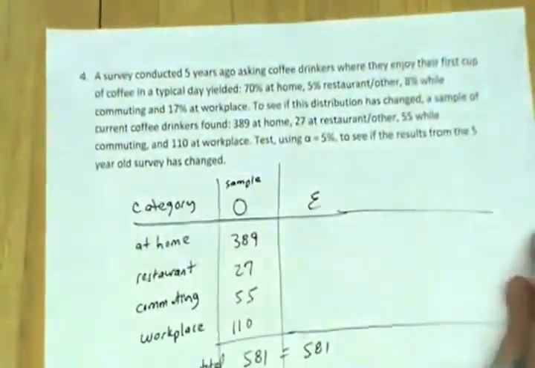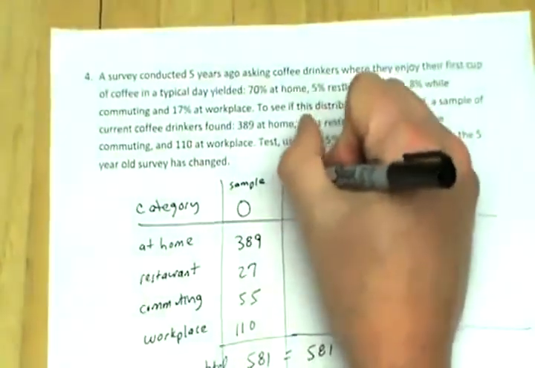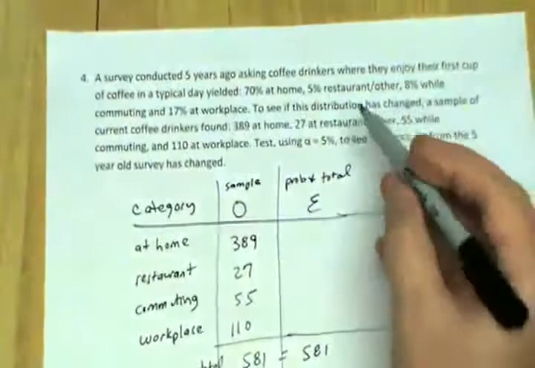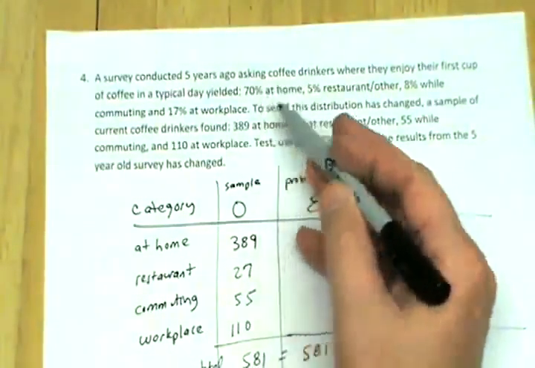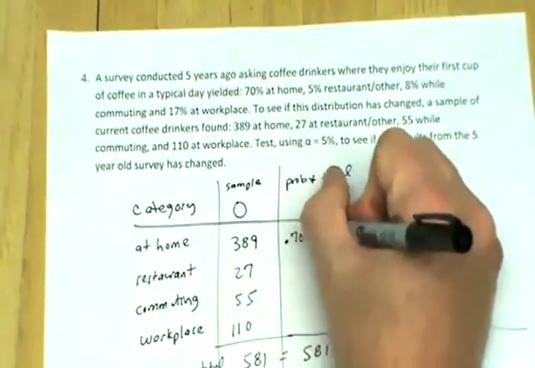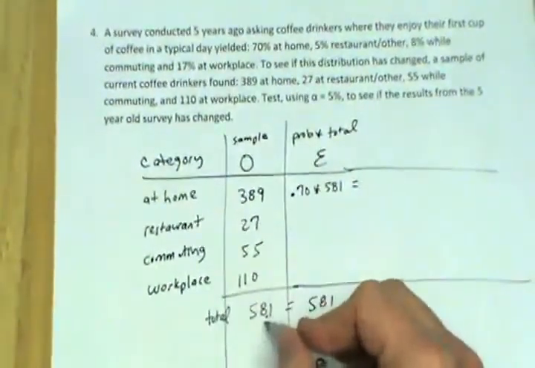Again, this is not an equally distributed problem because there are different percentages. So we're going to take the probability and multiply it by the total. They said 70% of people are expected to have their coffee at home. 70% is 0.70, and we multiply that by the total we got, 581.